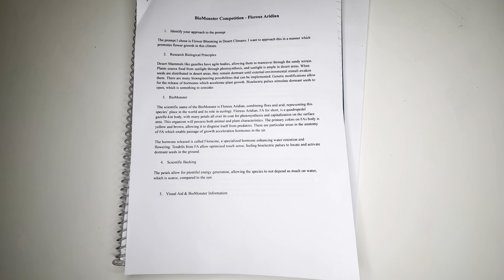Also, plants undergo a process called photosynthesis, which allows plants to convert light energy emitted from the sun into chemical energy. Also, seeds that are under the sand bed in the deserts stay dormant until external stimuli, which indicates suitable environment, comes into play and signals for the dormant seeds to awaken and blossom. So I took these facts into consideration when I decided to create my biomonster.